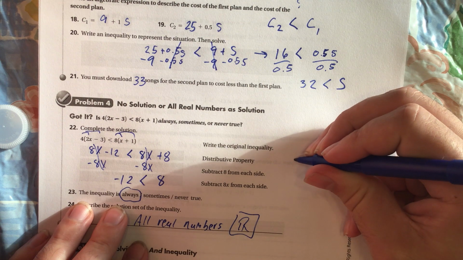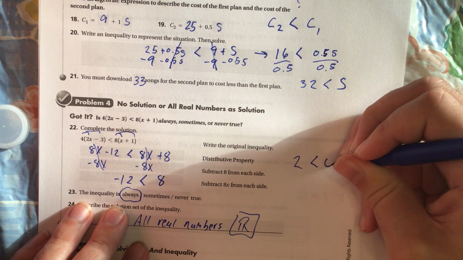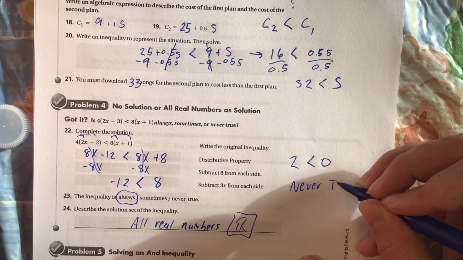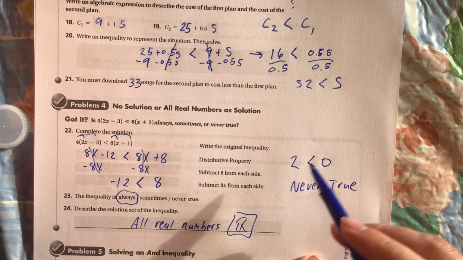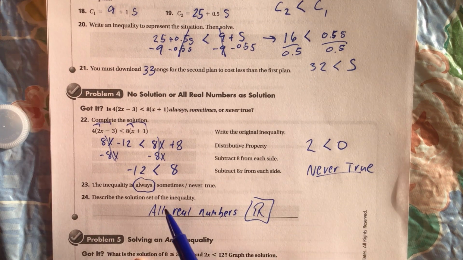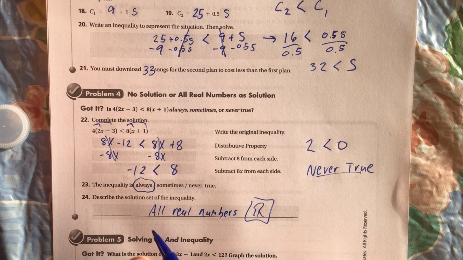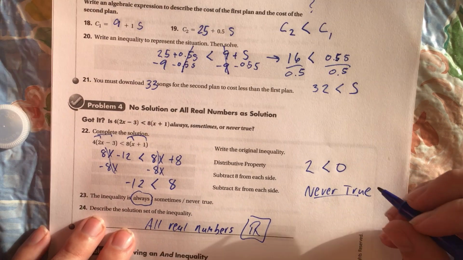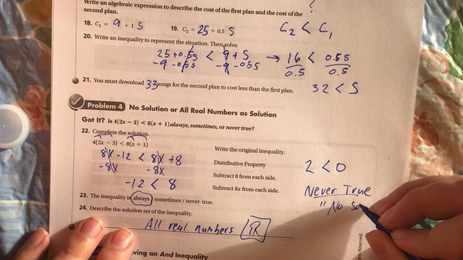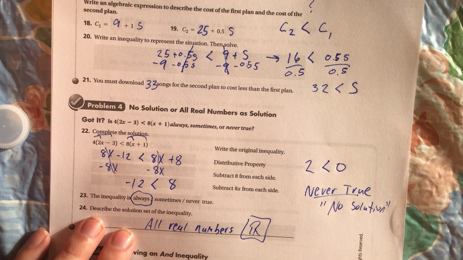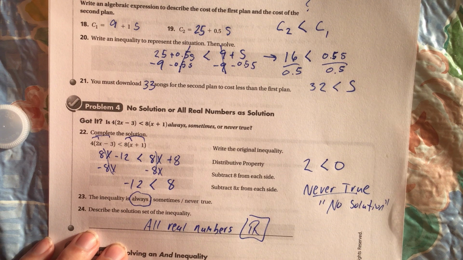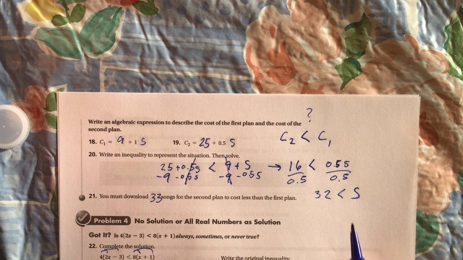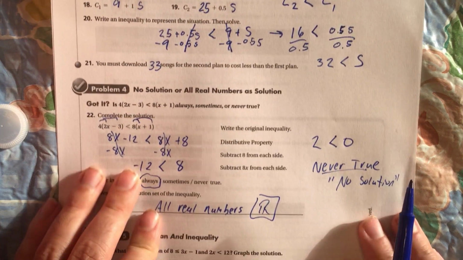If we end up having like 2 is less than 0, well, that's not true. That would be a never true. If this had happened, then that would be a never true. We had something that was true, so that's always true. Infinitely many solutions, all real numbers. This would be like the no solution version. And then if we do get an answer, then that's the sometimes true. Like everything we've had so far was a sometimes true.